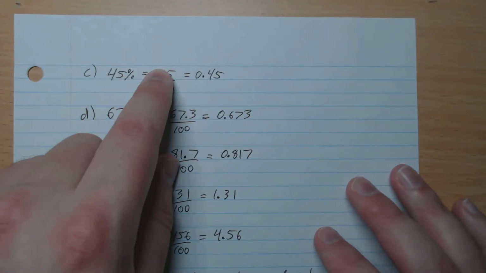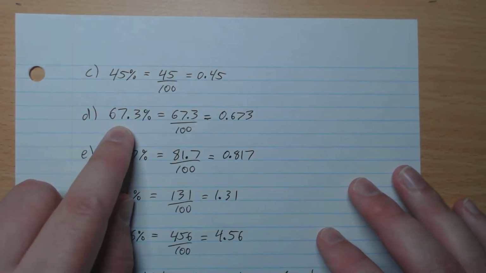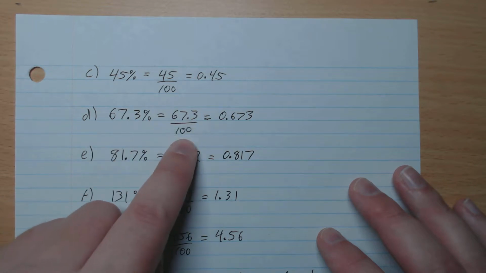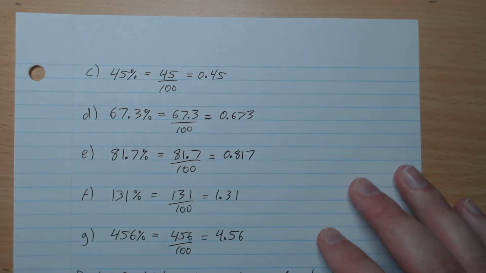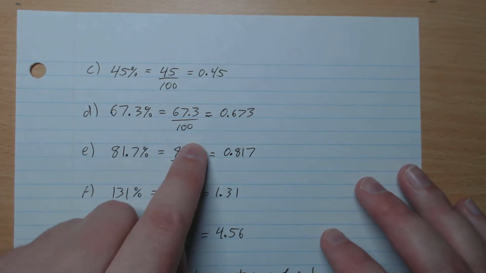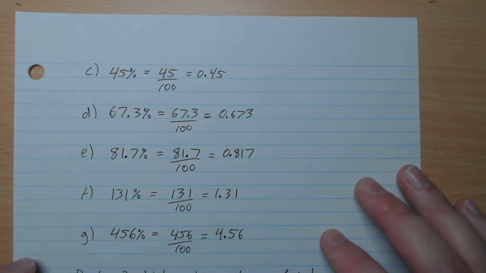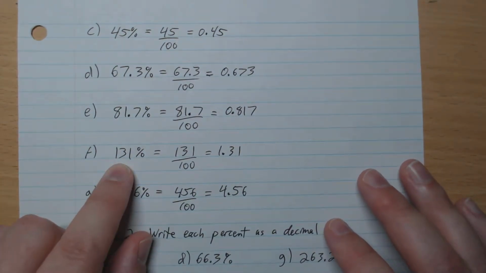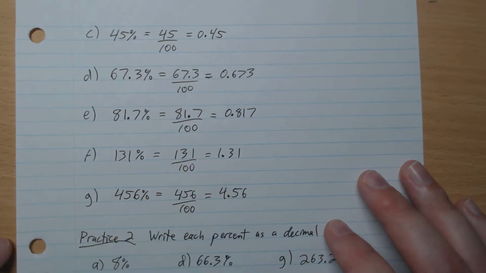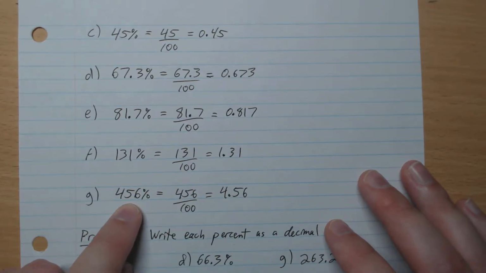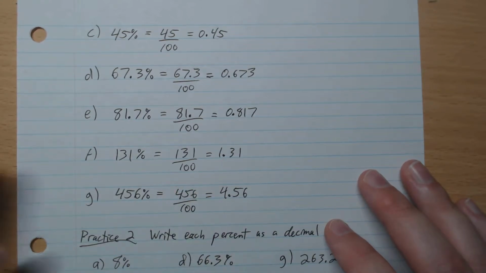C, 45%, 45 over 100, 0.45. 67.3%, 67.3 over 100, period to the left by 2, 1, 2, so 0.673. 81.7, 81.7 over 100, period to the left by 2, 1, 2, 0.817. F, 131%, 131 over 100, period goes to the left by 2, 1, 2, so 1.31. 456%, 456 over 100, period goes to the left by 2, 1, 2, 4.56.